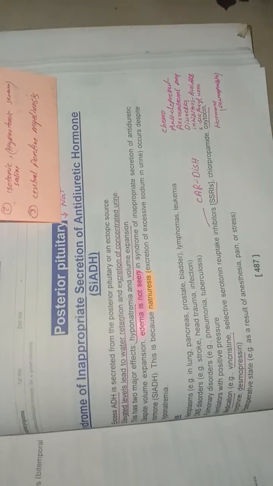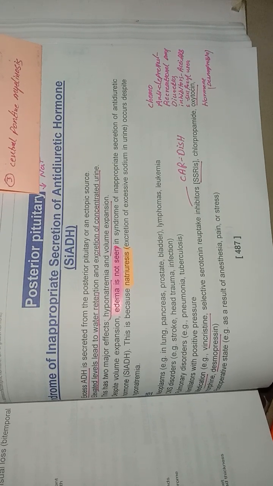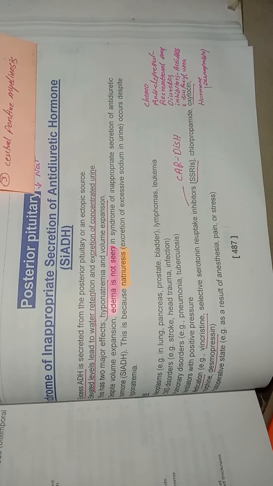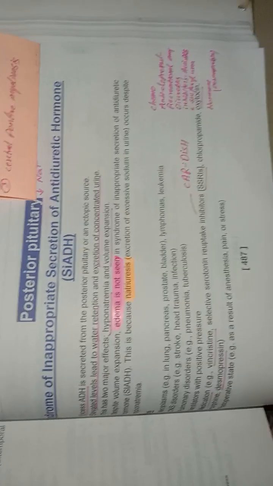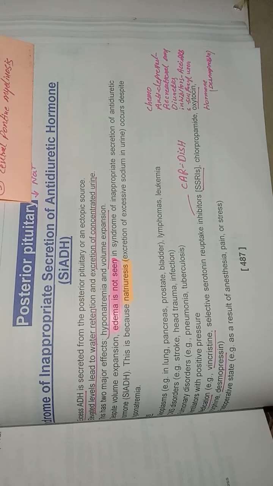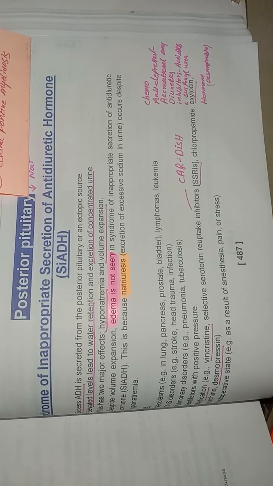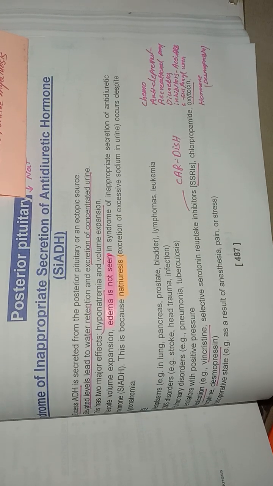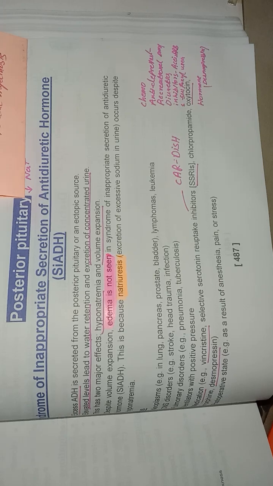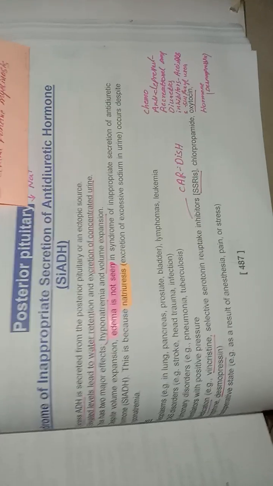Now we have the topic of syndrome of inappropriate secretion of ADH. In this excess, ADH is secreted from the posterior pituitary or maybe ectopic. Increased ADH levels will cause more water absorption and more natriuresis, which will lead to hyponatremia and volume expansion. In this case, edema is not seen because of natriuresis.